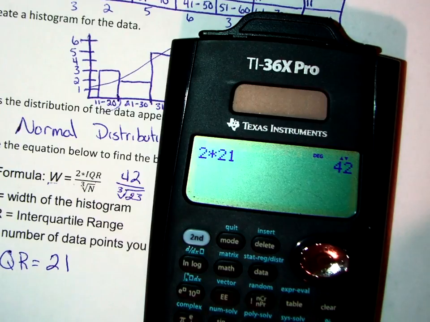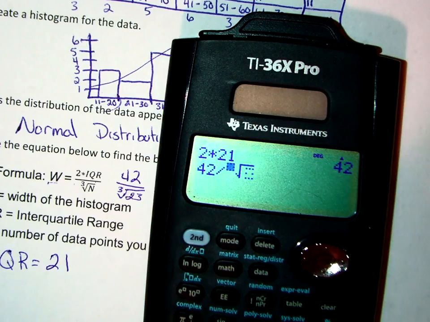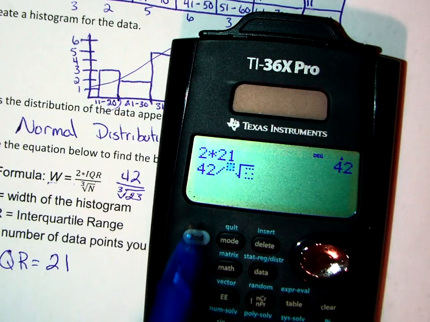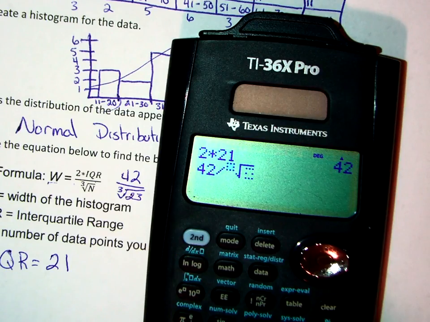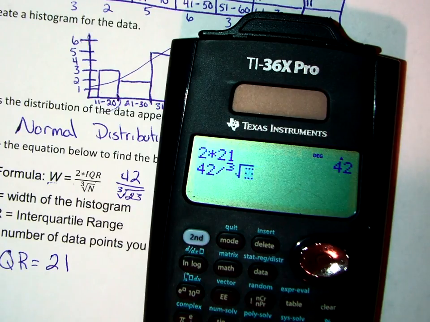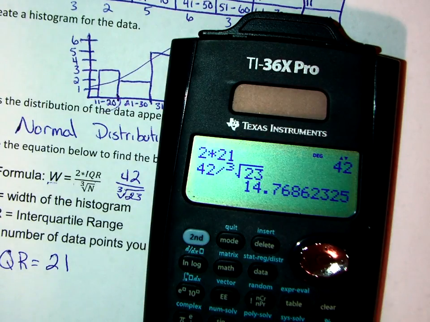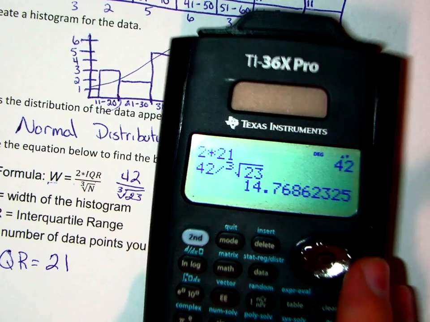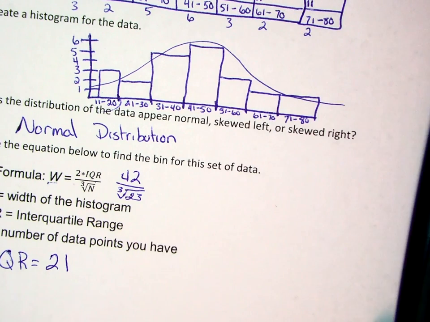And so I'm going to plug these in just like that. 42 divided by, and this funny looking button, second, and this x to a certain power gives me the root of a certain power, and so I'm going to change that to now cube root of 23 and press enter. And we get 14.768.